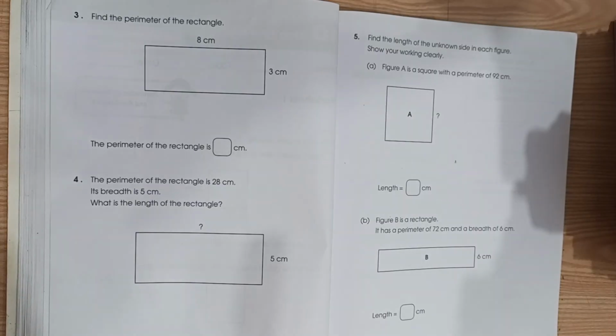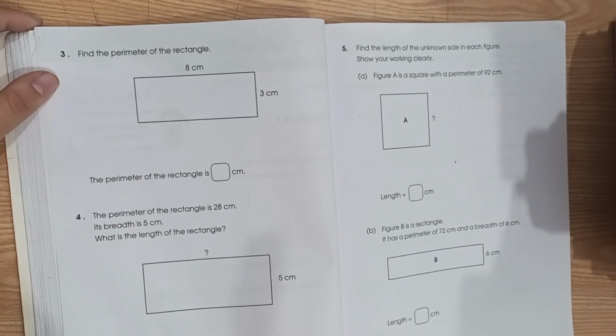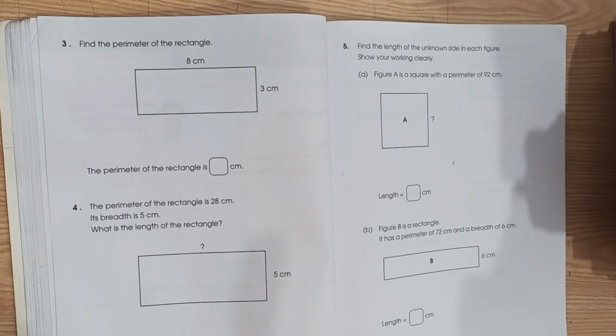Students, now open page number 76 of your workbook. We are going to solve the questions related to the topics which we discussed before. Head over to page number 76. Here you can see question number 3, which asks us to find the perimeter of the rectangle.